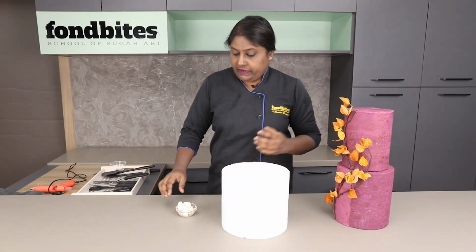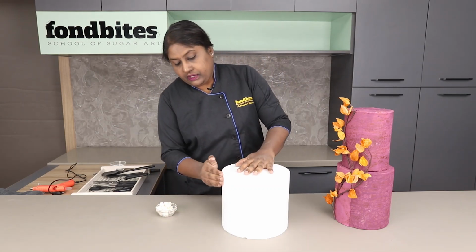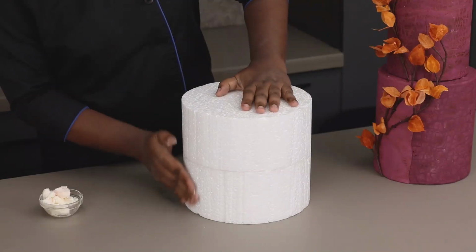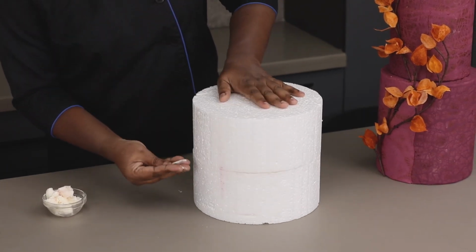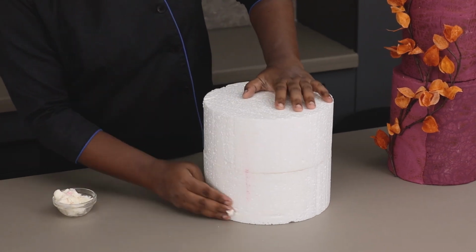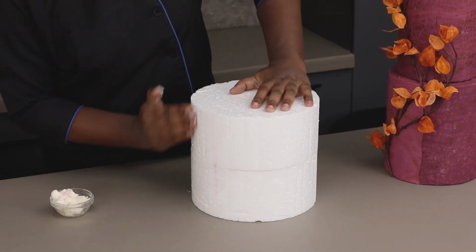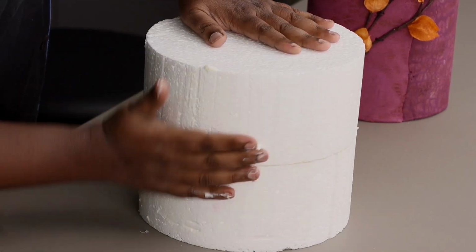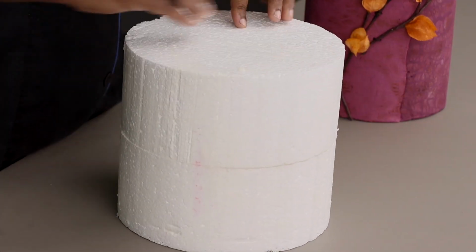And then the next step to prepare, like I said before, is shortening. Just take a little bit of shortening and then rub it all around. And then on the top as well.